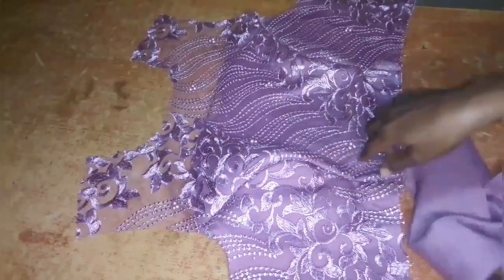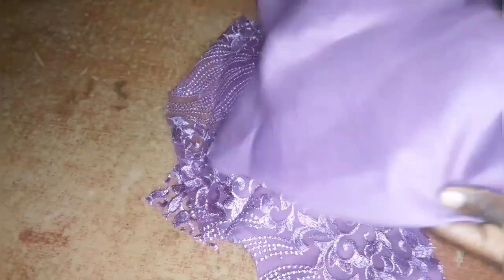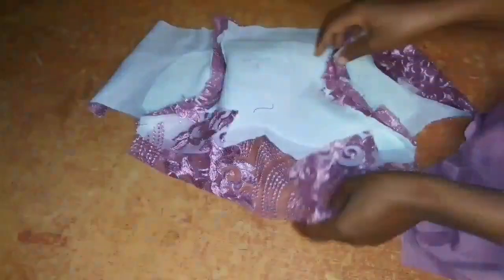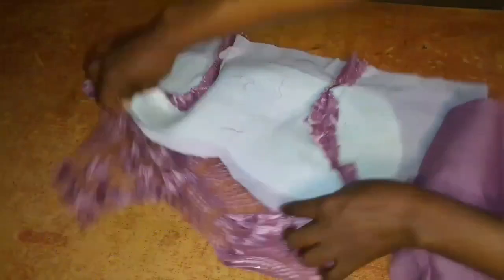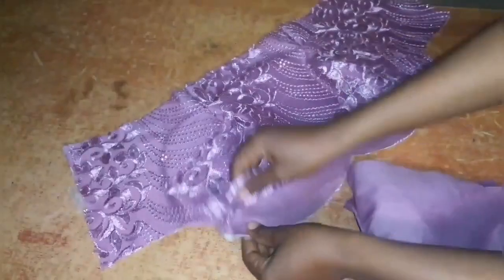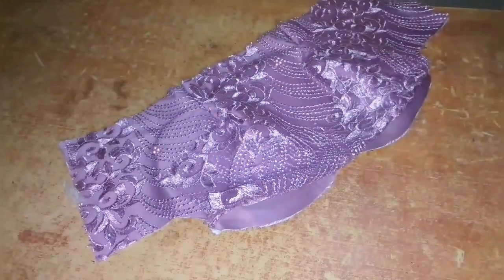So I've joined the main part together. As you can see, I have joined together, and I've also joined the lining. I also notched the same side and ironed them open, and I also do the same on the lining. So now I will be turning the neckline for the lining pieces.